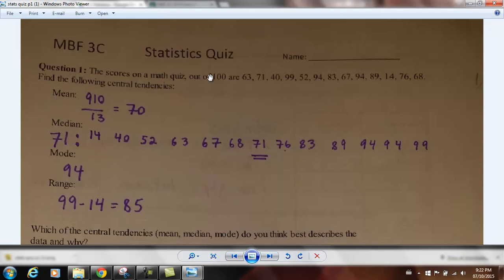Mean is going to be add up all the numbers. You get 910, divide by 13, and you get the number 70. So the average is 70. Median is 71. If you put all the numbers in order, the middle number is 71. You can see that there's 6 numbers here, 6 numbers here, so we're right in the middle. If there are 2 numbers in the middle, you just add those up, divide by 2.